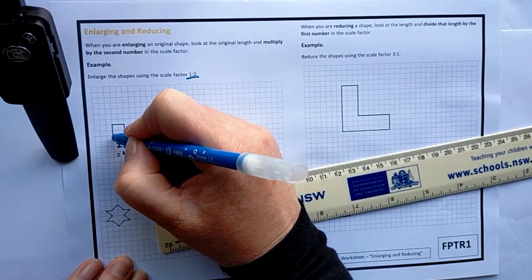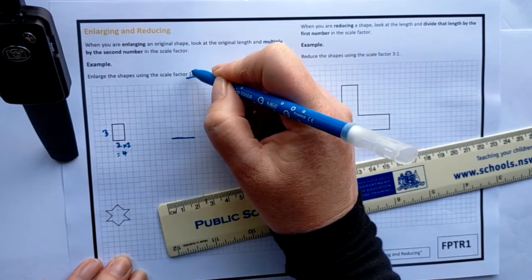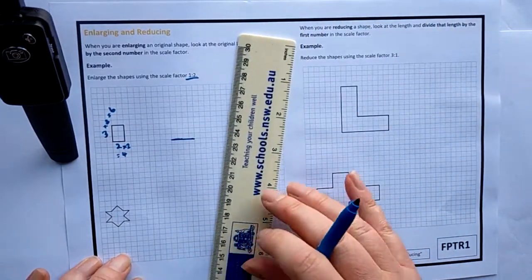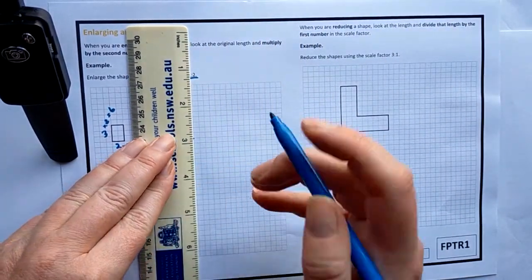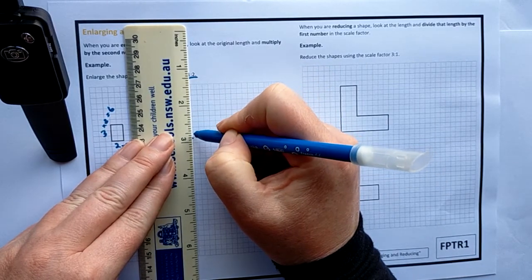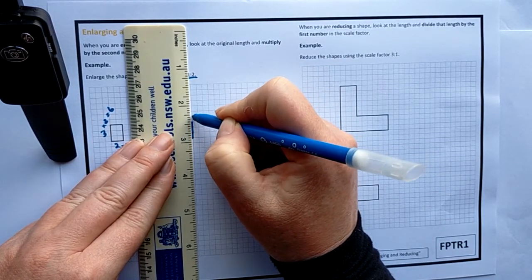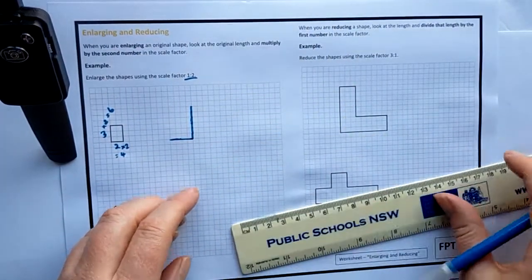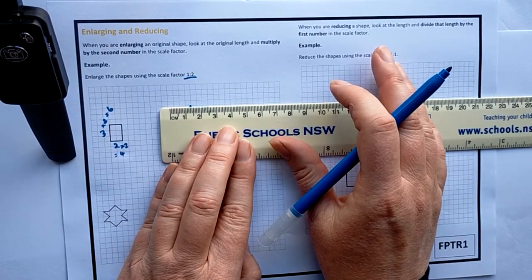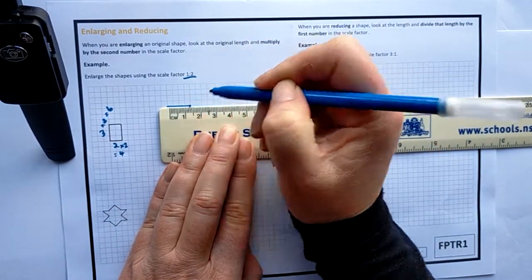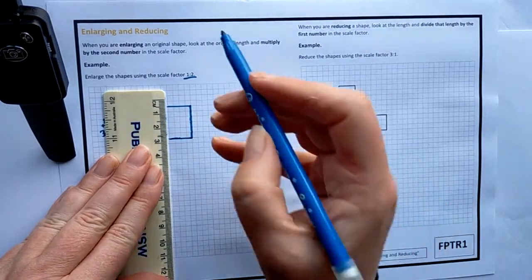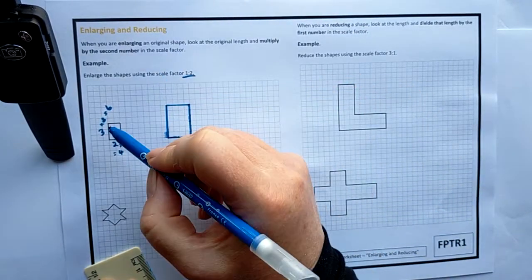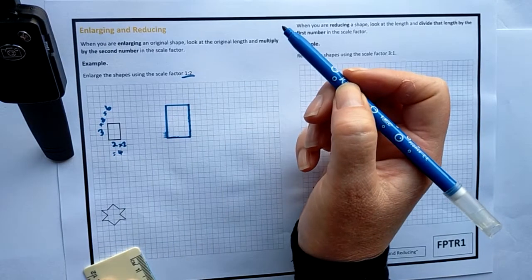And up the side, it's 1, 2, 3. And again, I'm going to multiply by 2. And that equals 6. So my side needs to go up 6. 1, 2, 3, 4, 5, 6. And it's a rectangle, so I can just copy what I did. And we've made ourselves an enlargement of our original shape. So we've enlarged our shape by a factor of 2.